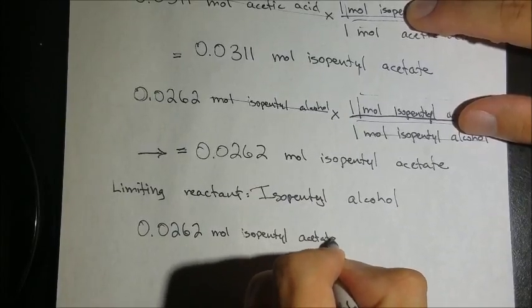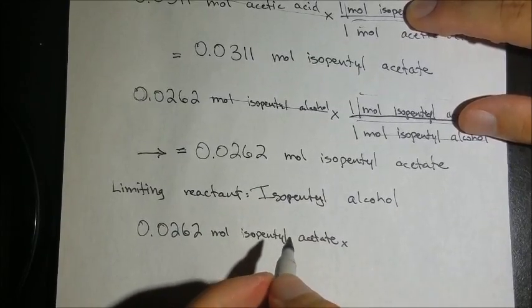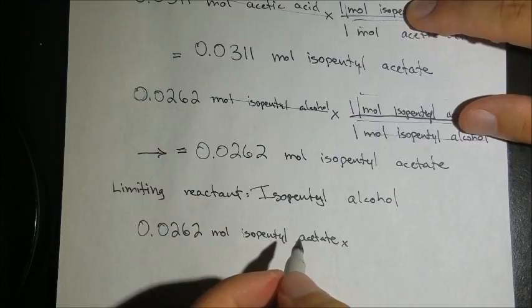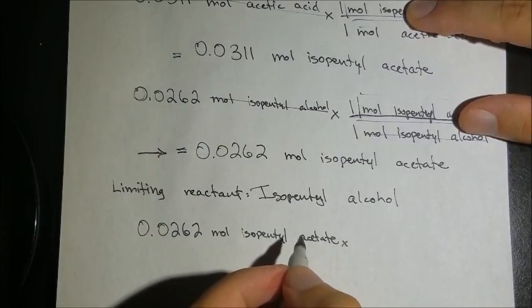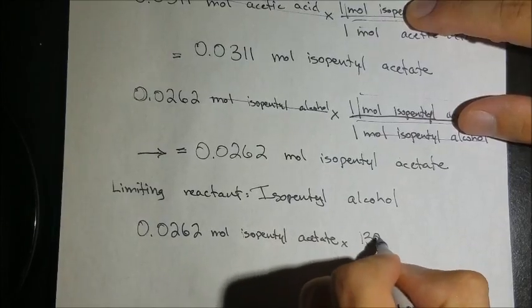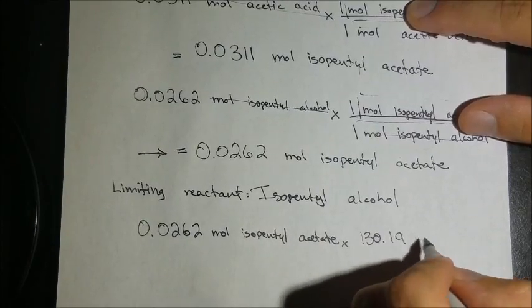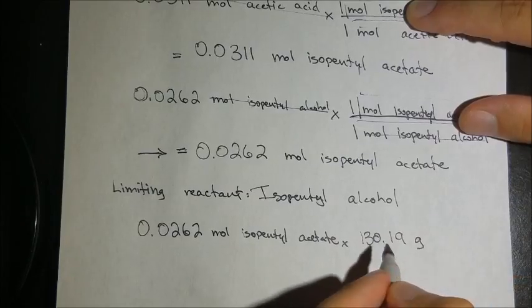And our molar mass here is just going to come from the periodic table. So I'm going to look it up here. The molar mass of isopentyl acetate is going to be 130.19 grams.